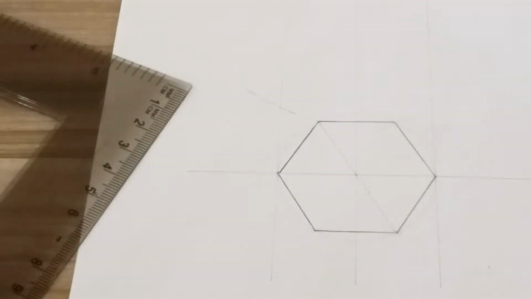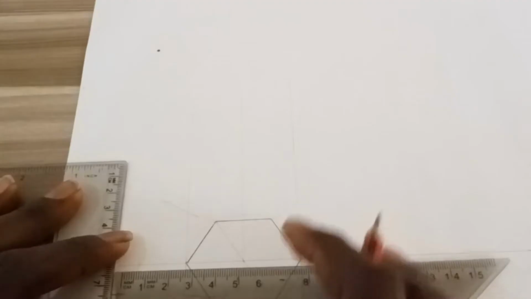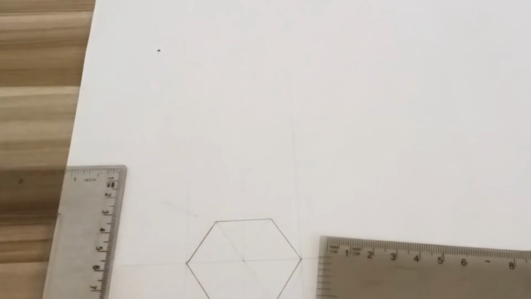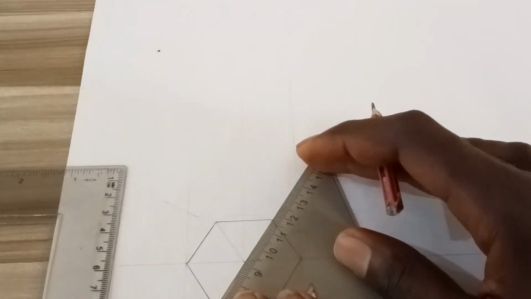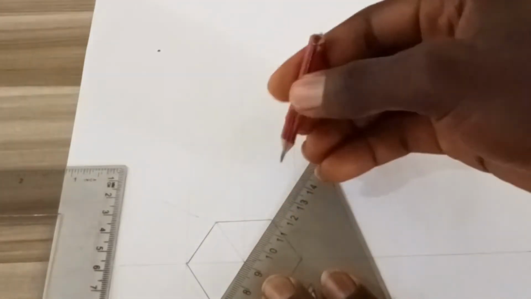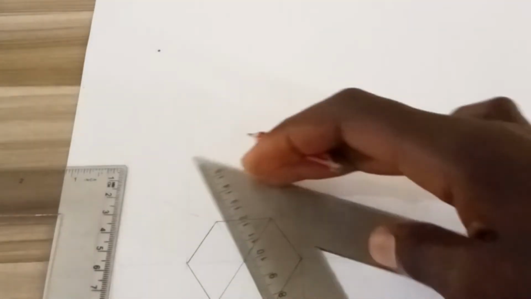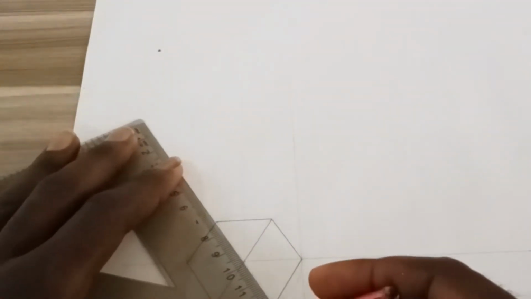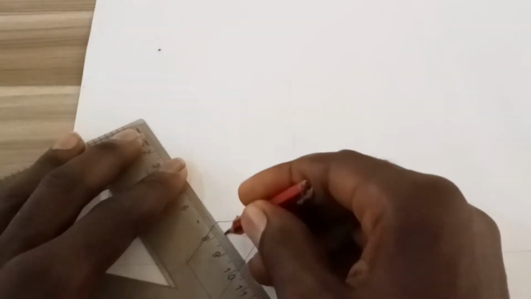You can use any method of drawing a hexagon to get your hexagon. It's your choice, but obviously I'm using the circle method, and I just illustrated how to go about it with two different methods, either your set square or the compass method. So next up, let's cut the hexagon first. Draw two lines across it, just as shown in the complete diagram we saw earlier.